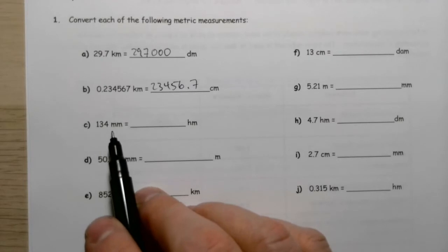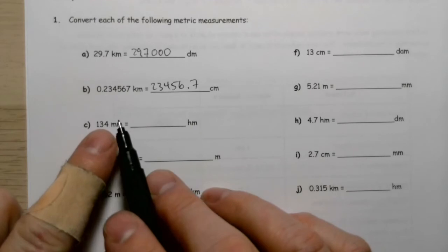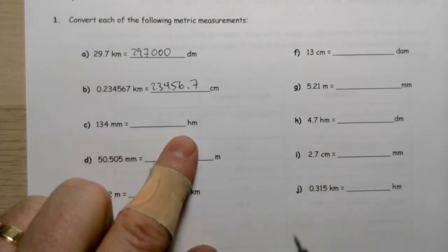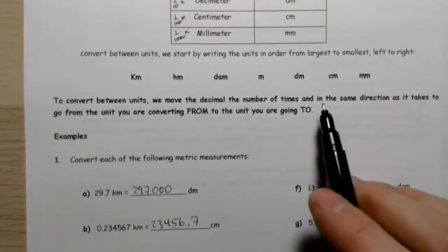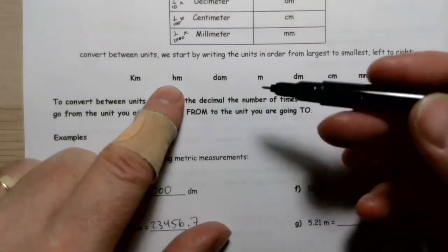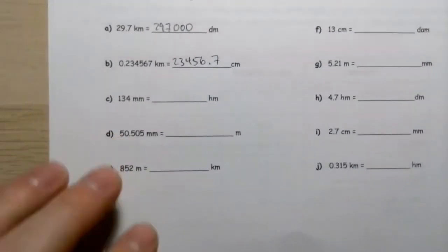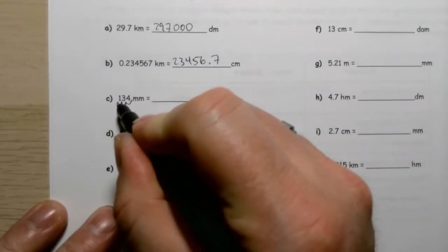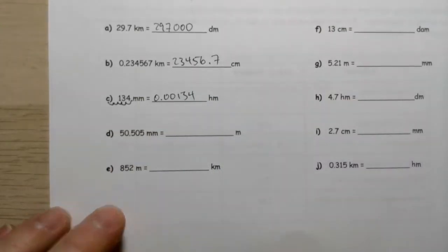To go from 134 millimeters to hectometers, in this case, I'm going from a small unit to a large unit. That means my number's got to get smaller. So how does that work? If I'm going from millimeters to hectometers, I'm going to move the decimal to the left 1, 2, 3, 4, 5 spaces. If I don't see the decimal, that means it's at the end of the number. That's going to be 1, 2, 3, 4, 5 spaces, so 0.00134 hectometers.